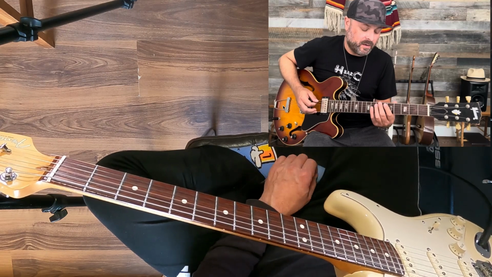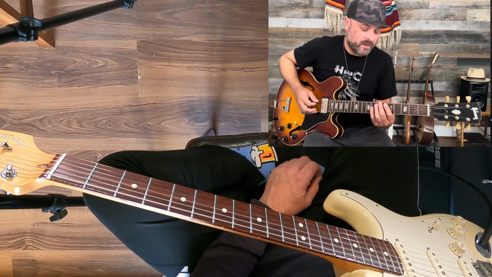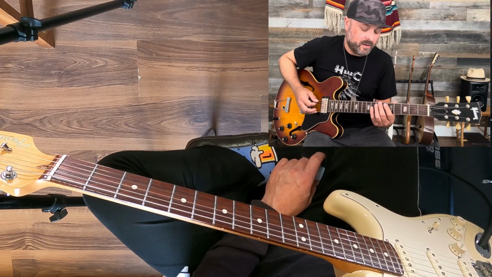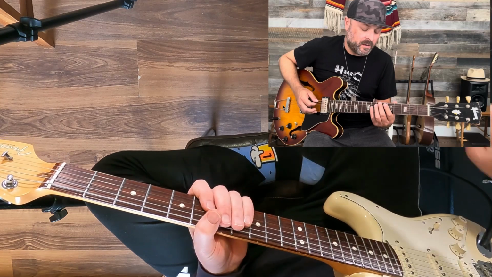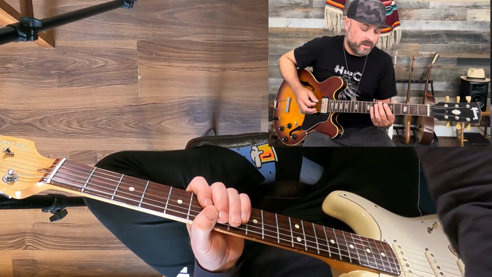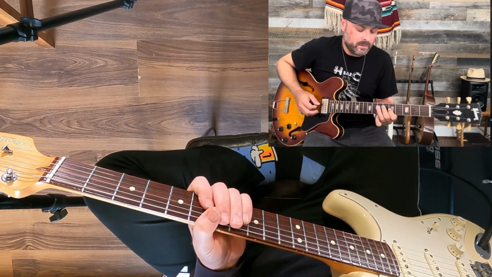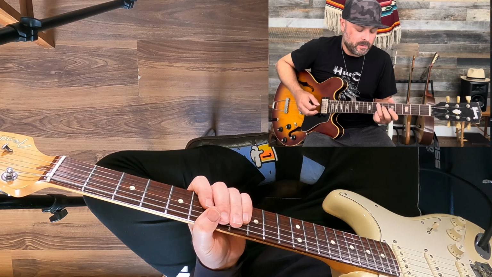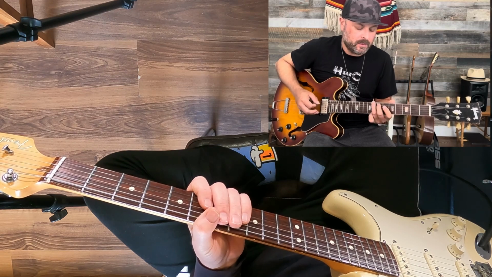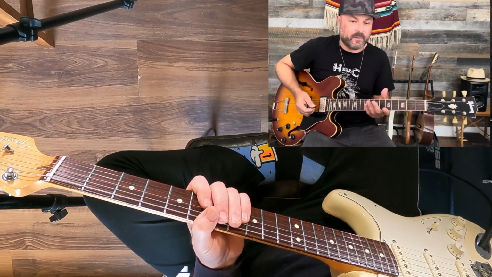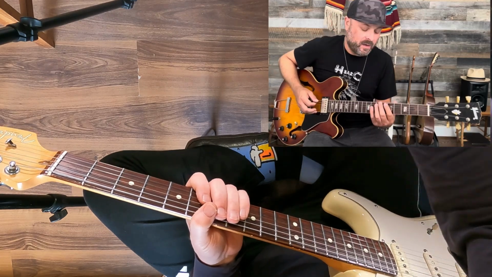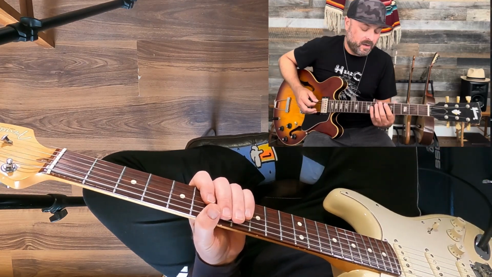I've got tab sheets and arpeggio sheets that'll be popping up on screen, plus the scale that we're going to be using underneath. So I'm going to play it and then we'll start dissecting what's going on. That's a great example of the melodic content. Right, so we're in the key of A minor.